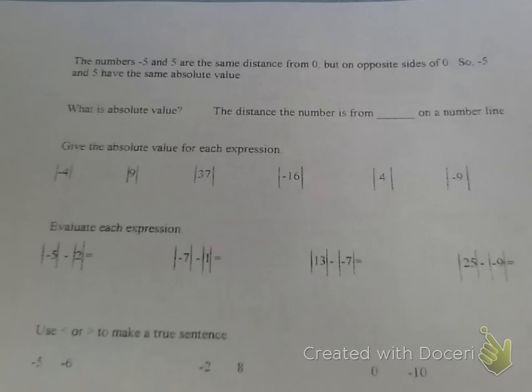Moving on. The numbers -5 and 5 are the same distance from 0, but on opposite sides of 0. So -5 and 5 have the same absolute value. The absolute value is just the distance the number is from 0 on a number line. So it's always positive because we can only be a positive distance away from 0. You have to be a certain number of steps away.